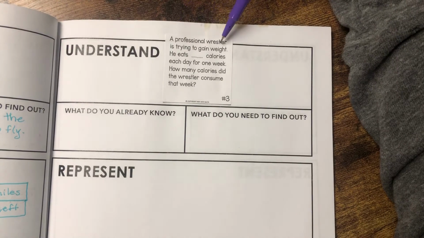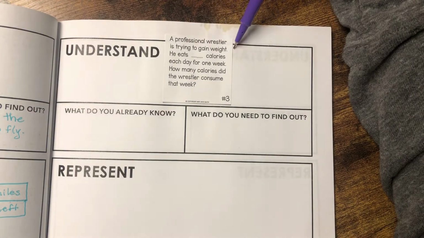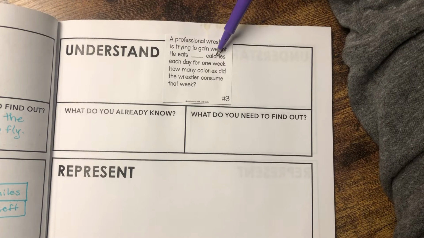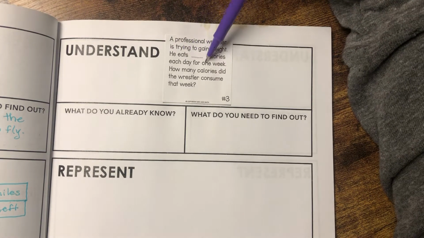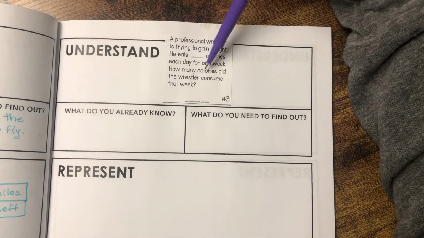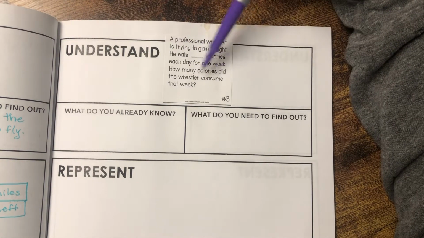A professional wrestler is trying to gain weight. He eats blank calories each day for 1 week. How many calories did the wrestler consume that week?